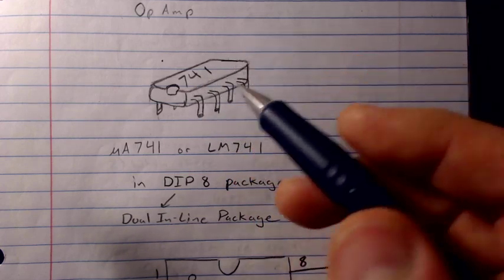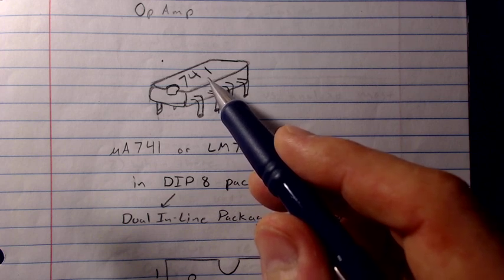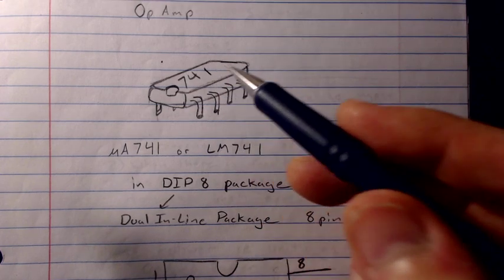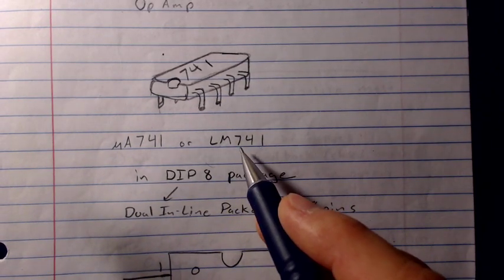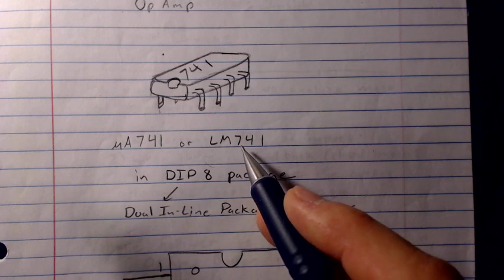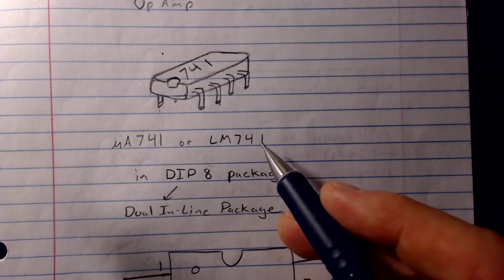Inside, this is your go-to, what everyone teaches when they're talking about op amps, your 741, or specifically your LM741. LM actually is owned by National Semiconductors, the company.